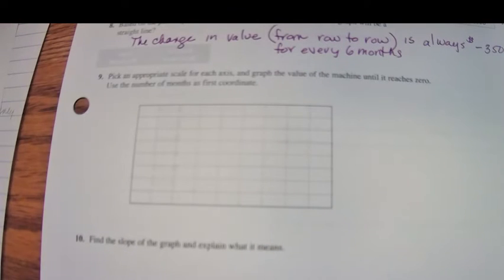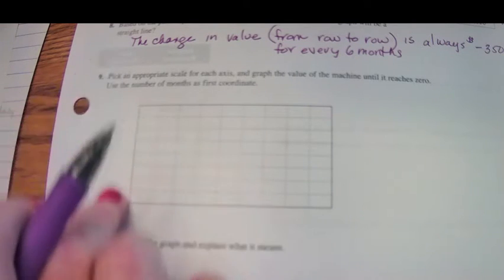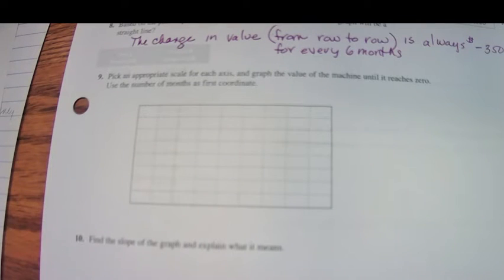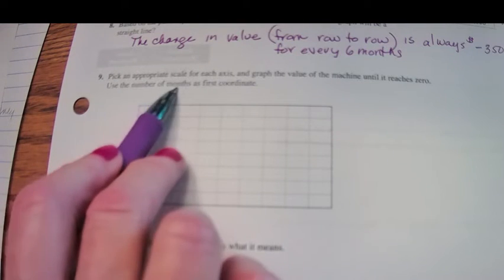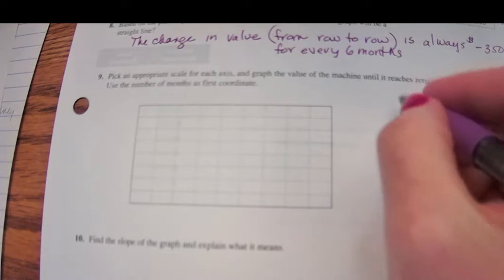All right, so for number 9, here we're going to practice our graphing skills. Pick a scale for each axis. Here's my vertical axis, here's my horizontal axis, and graph the value of the machine until it reaches 0. Use the number of months as the first coordinate.